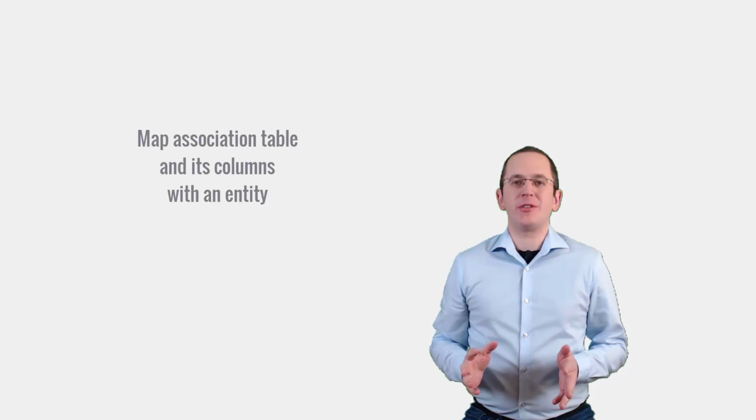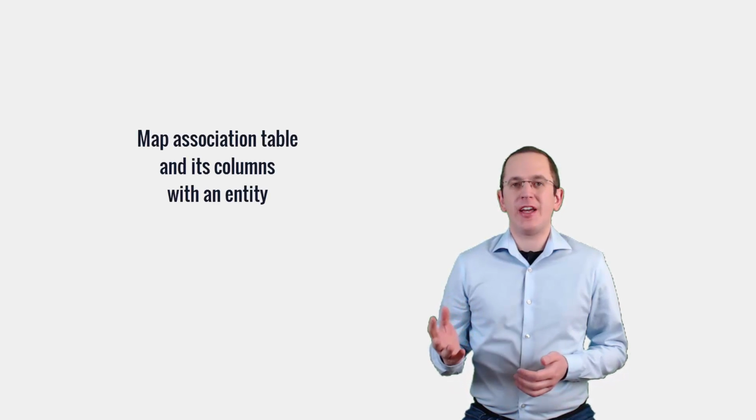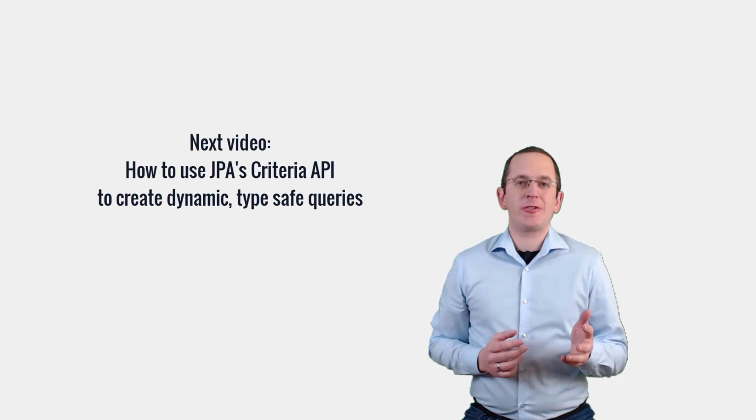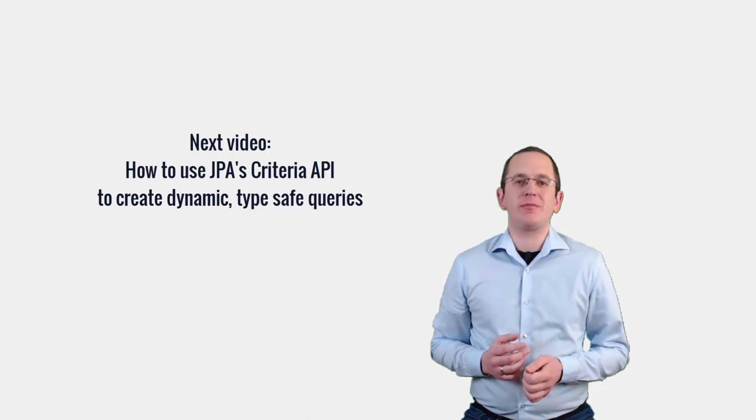As you have seen, you can easily map these relationships. You just need an additional entity to map the association table and its columns. That's all for today. In the next video, I will show you how to use JPA's Criteria API to create dynamic, type-safe queries at runtime.